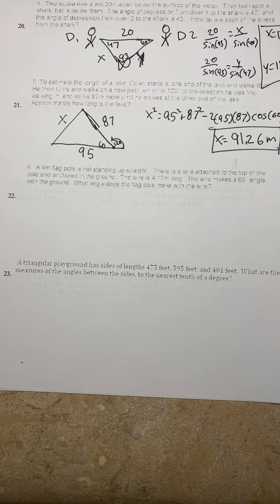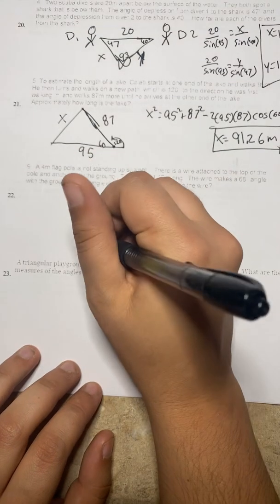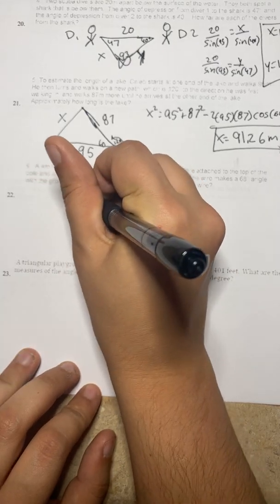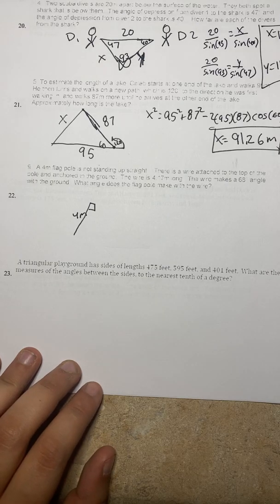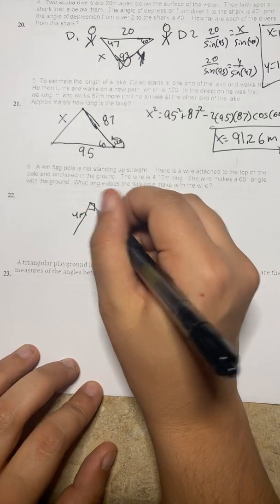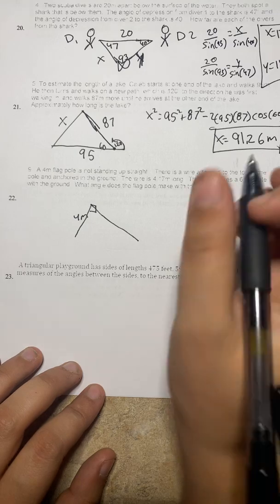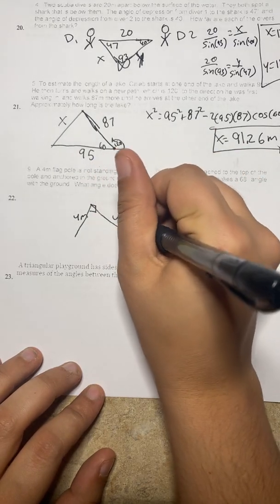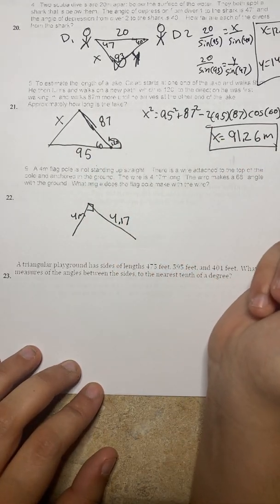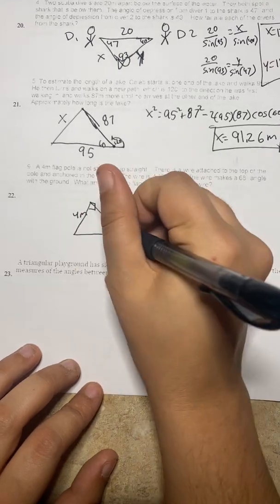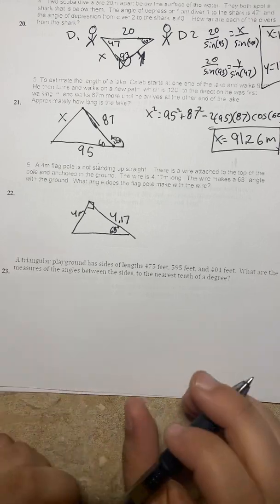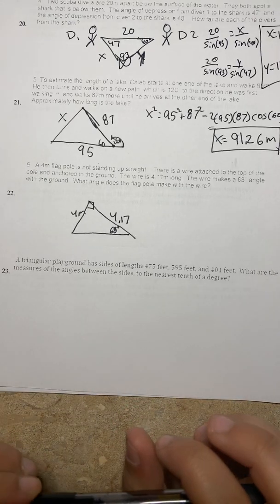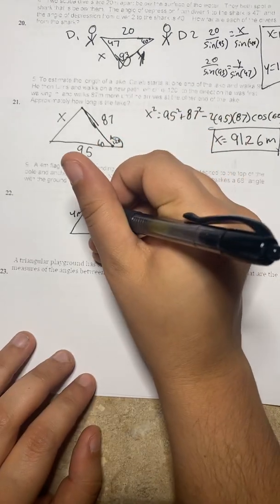All right. So then the next one, we have a 4-meter flag that is not standing up straight. So we've got this flag and it's not quite standing up straight. So it's 4 meters long though. And it says there is a wire that attaches to the top of the pole that is attached to the ground. The wire is 4.17 meters long. The wire makes a 68-degree angle with the ground. So 68 degrees goes right here. What angle does the flag make with the wire? So we want to know this angle right here.